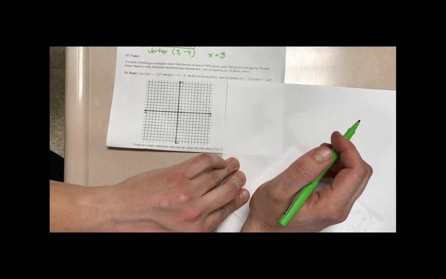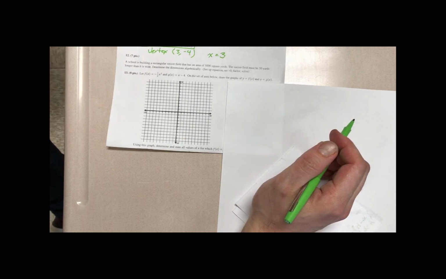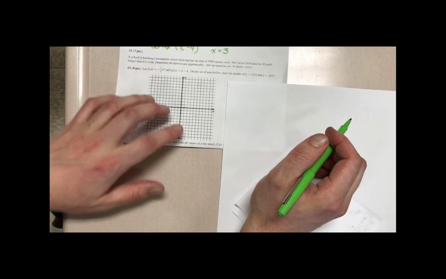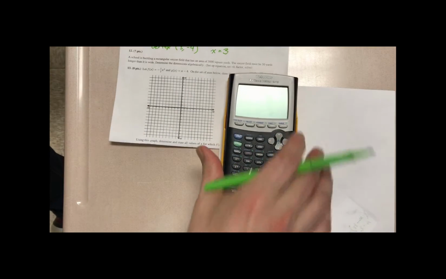Great! Last problem, we're almost there. It says, let f of x equal negative 1/2 x squared and g of x equal x minus 4. On the set of axes below, draw the graph of y equals f of x and y equals g of x. Hooray! A graphing problem. All we have to do is plot some points and connect the dots.